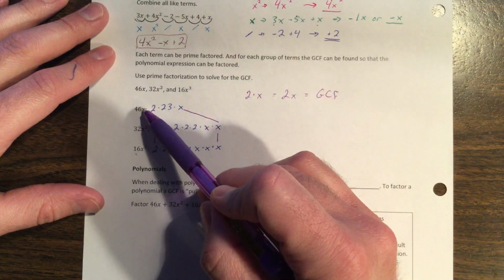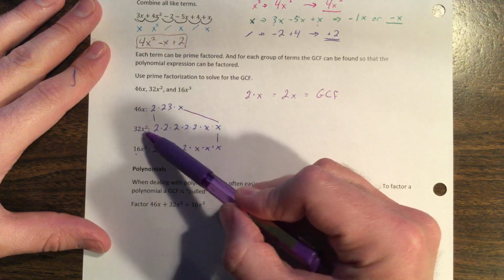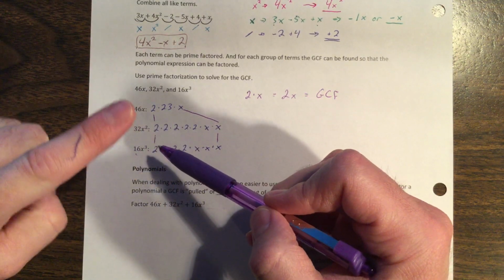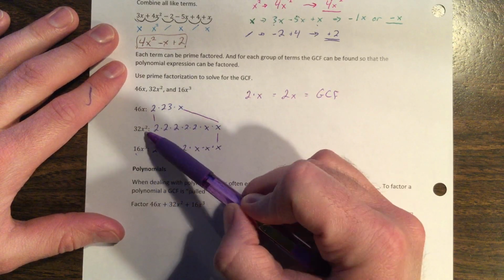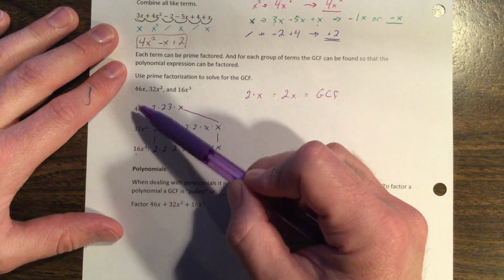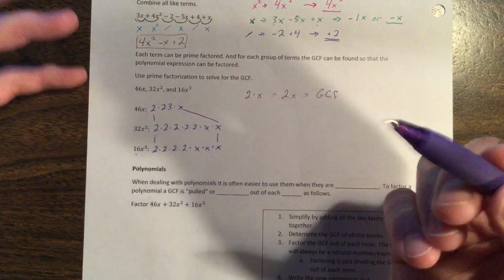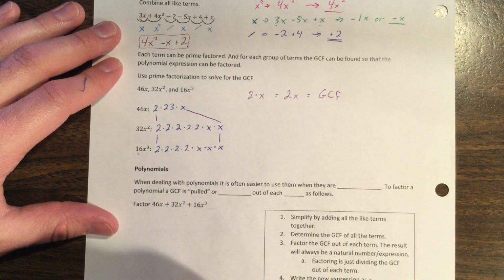And then we figure out how many x's or variables we can take out of each. Each one of them has at least 1, okay? And so we can take that 1x out. This has 3, this has 2, and this has 1. We can't take 3 because these ones don't have that many. We can only do the minimum amount, and so that's going to be 1, and that's why we get 2x right there.